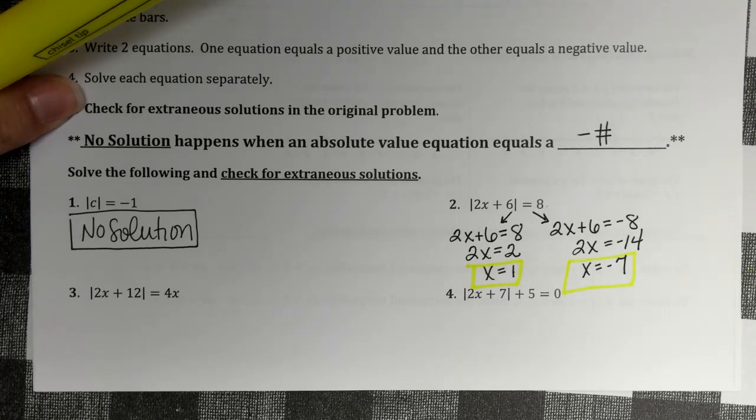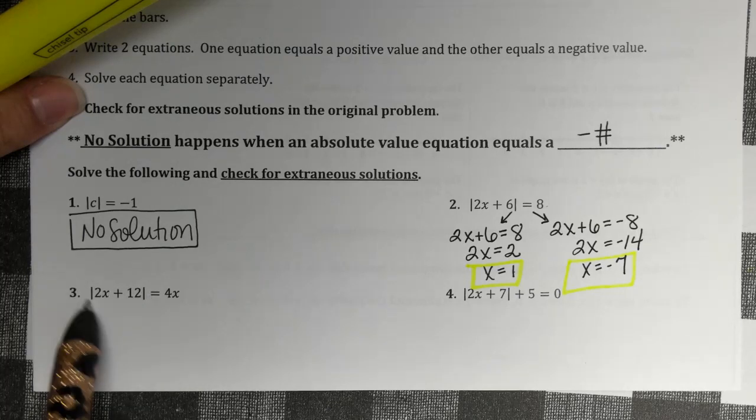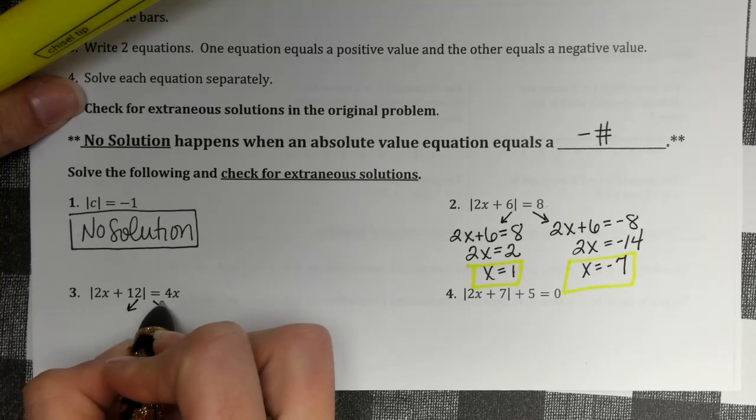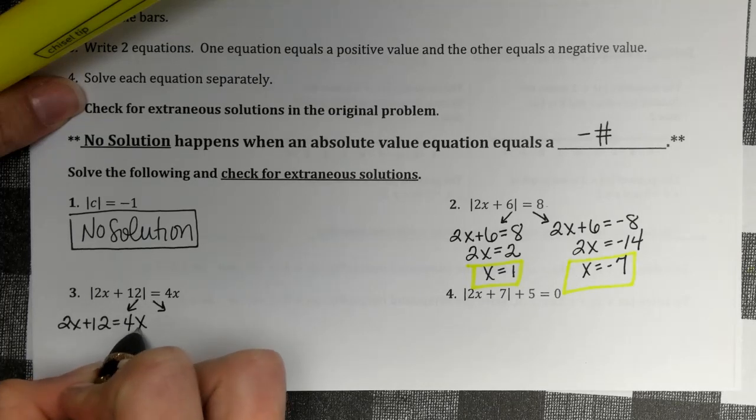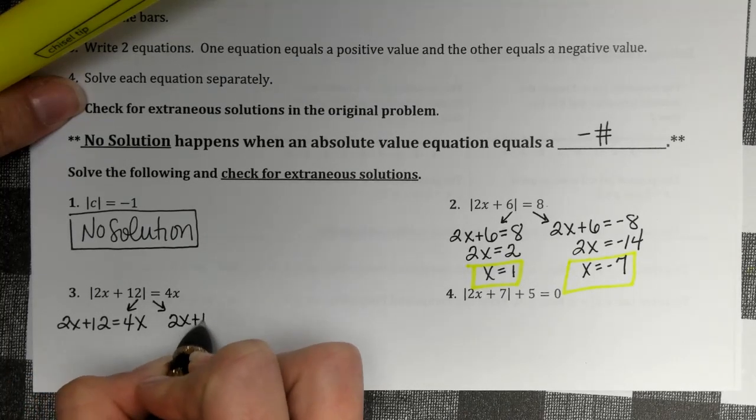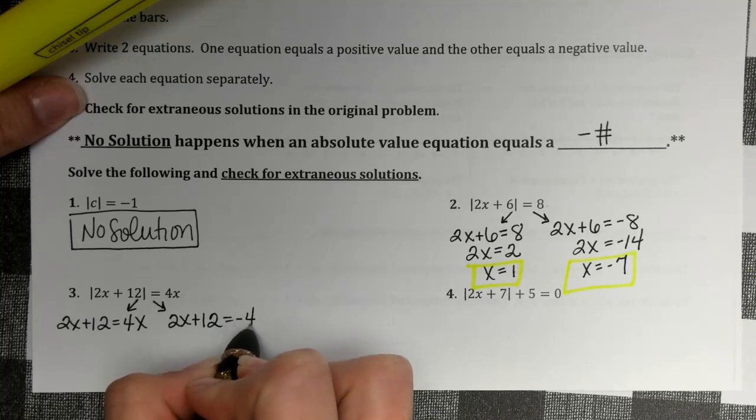Okay? Questions on that? Okay. So now I have the absolute value of 2x plus 12 equals 4x. Do I need to move my x over before I split anything? No, the only thing I care about is that these bars are by themselves. So since they're already isolated, I can split and have it 2x plus 12 equals positive 4x, and 2x plus 12 equals negative 4x.